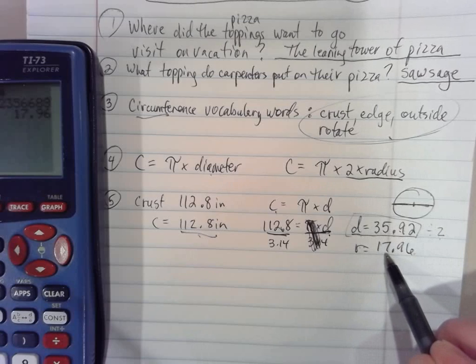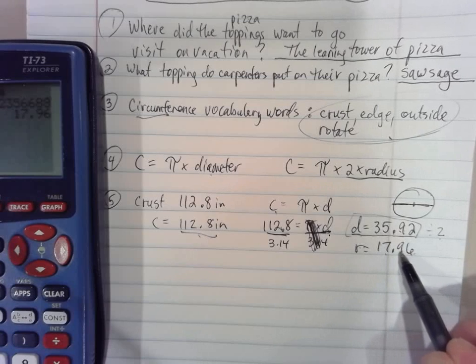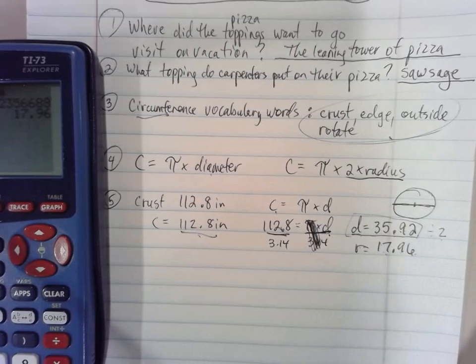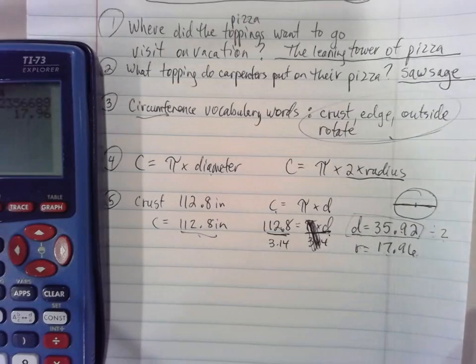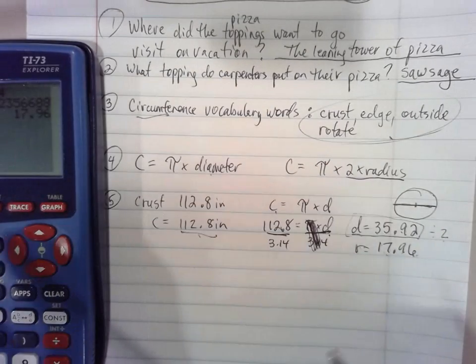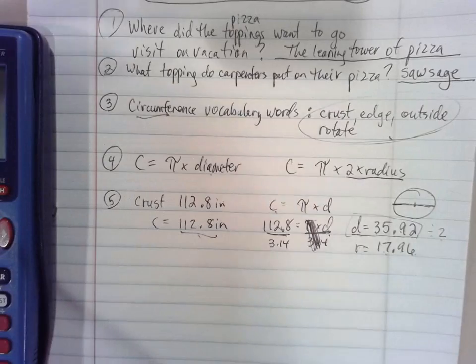If you rounded this to the nearest tenth, that's a 6, so that would round all that up, and that means the radius would actually be 18 if it asked you to round it to the nearest tenth. Okay? Alright, so there's that one.